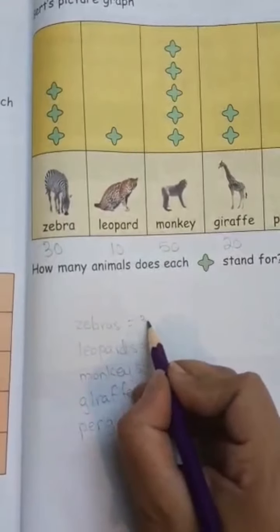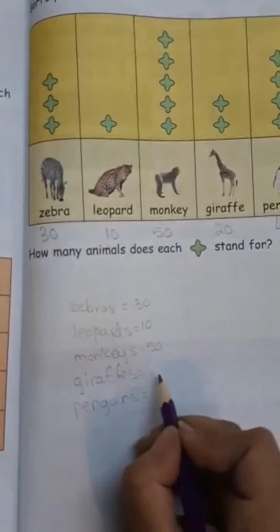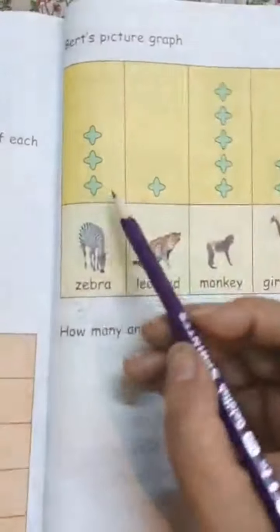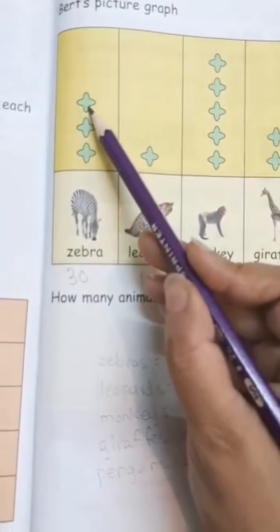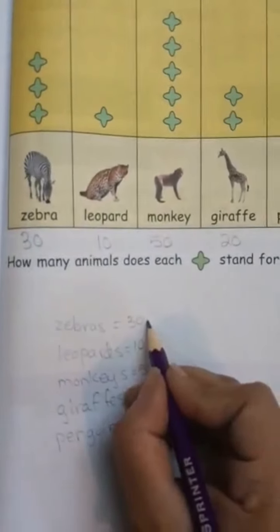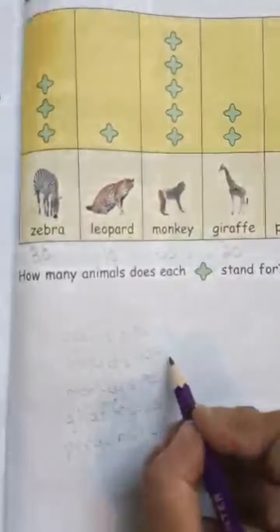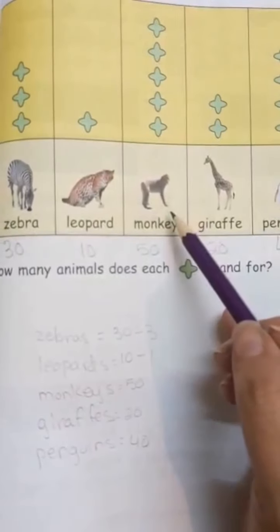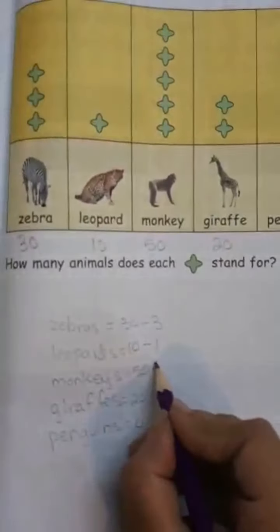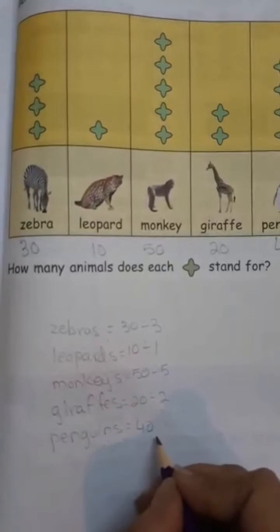Now we're going to write the total that we have for every animal. And then we are going to divide it by the symbols that we see. So for zebras, how many symbols? 1, 2, 3. Divided by 3. The leopard will be divided by 1. Monkey will be divided by 1, 2, 3, 4, 5. Giraffe, 2. And penguin, 4.